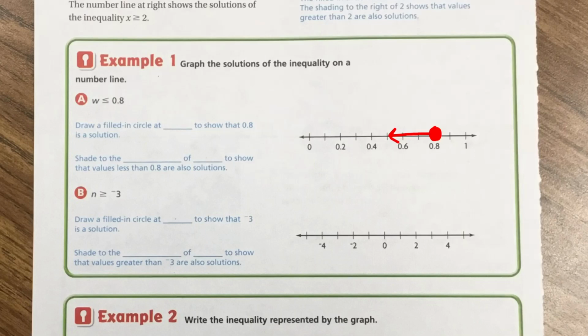Okay, put your finger on B. Read this inequality with me. Go. N is greater than or equal to -3. Can it include -3? Yes. Why? Because it says equal to, right? So it can include it.